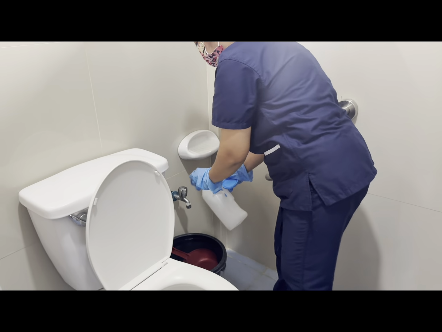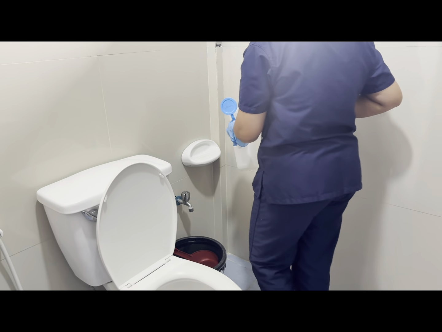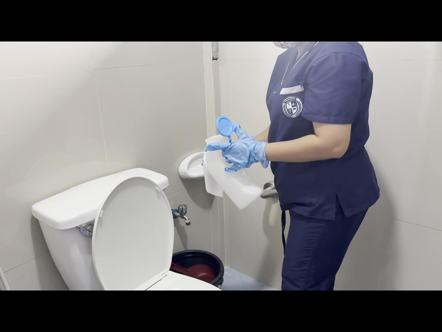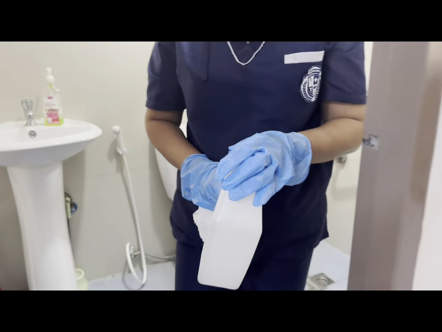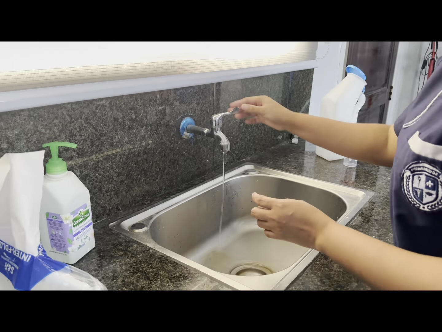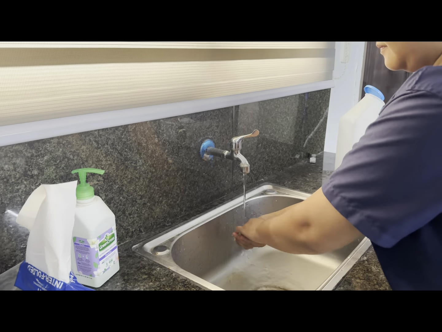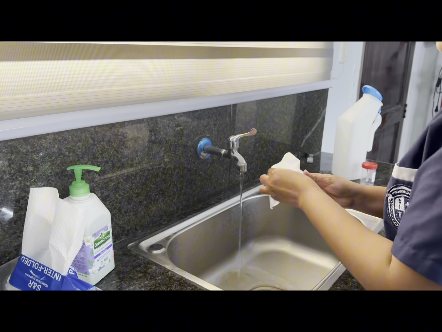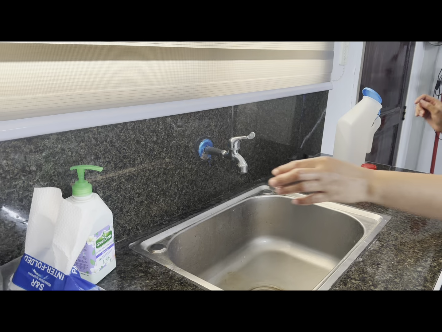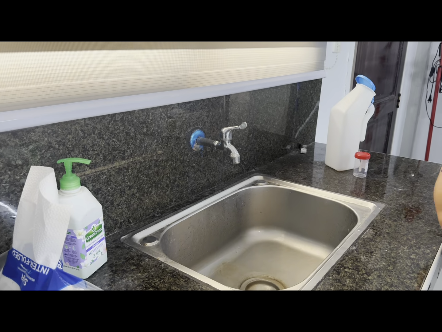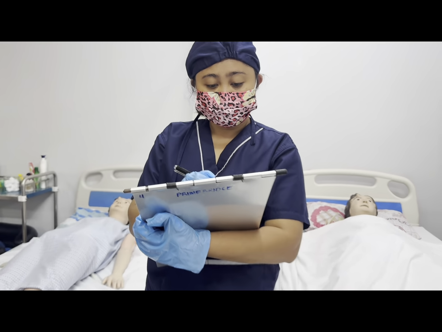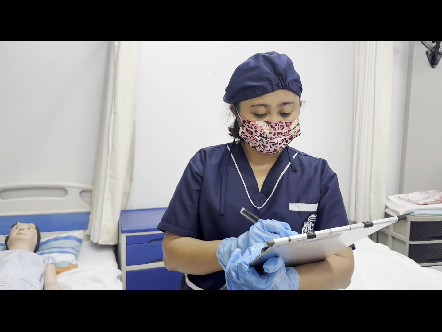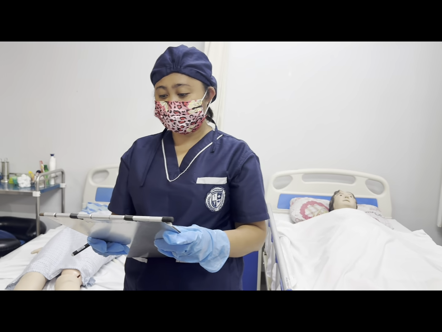Then discard the remaining urine in the toilet bowl. Clean and dry the bedpan and put it in a designated place. Remove the gloves and wash your hands. Make sure to send the specimen to the laboratory with the laboratory request form completely filled up with information that documents the urine specimen has been collected.